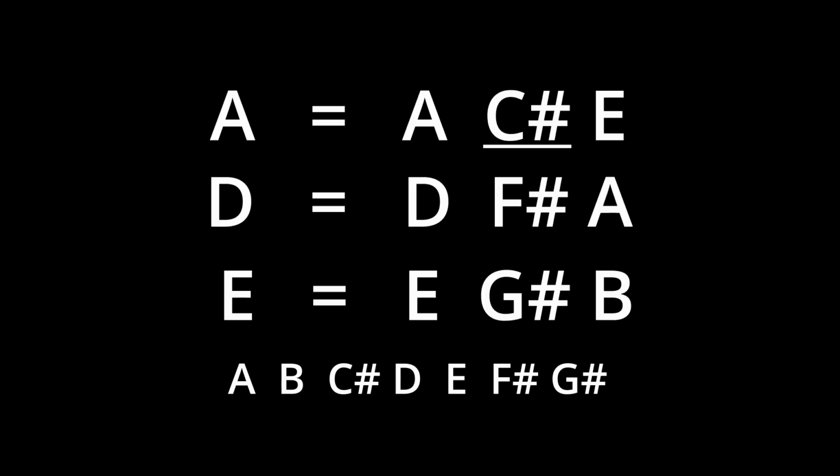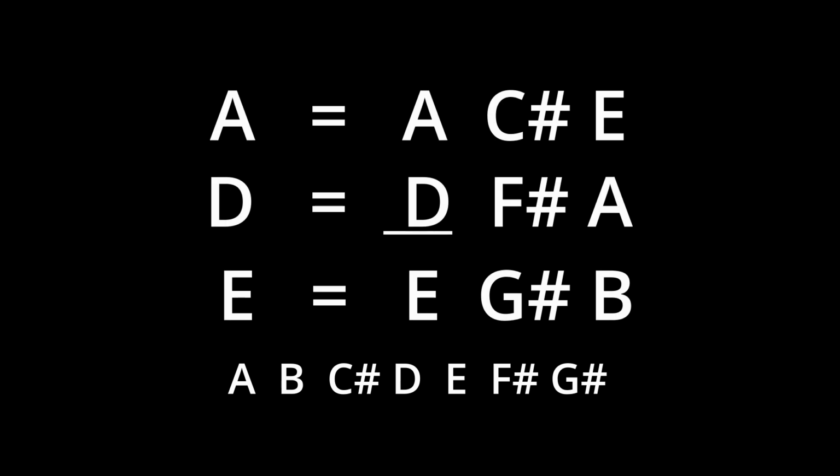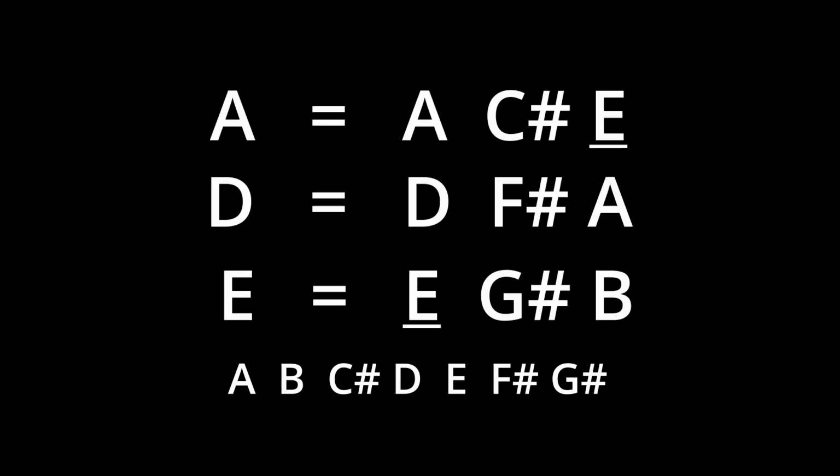The C sharp can be represented by the A major chord, or the tonic chord. The D note can be represented by the D major chord, or the subdominant chord. The E note can be represented by the A major chord, or E major chord, the dominant chord.